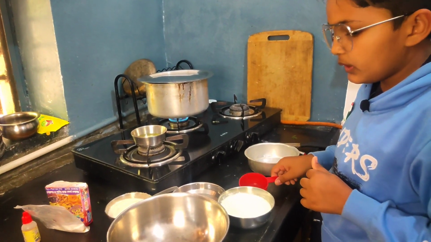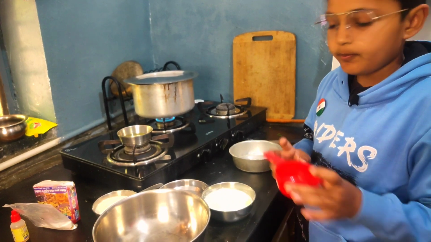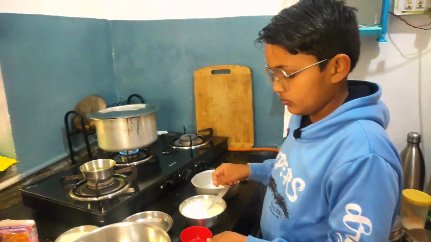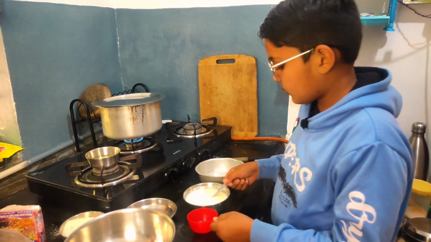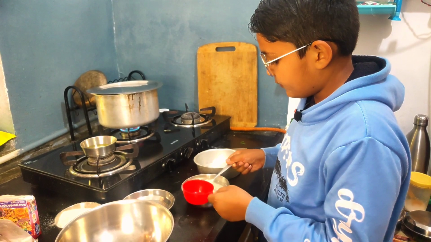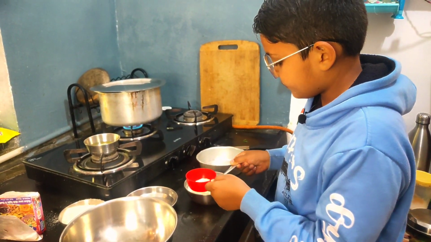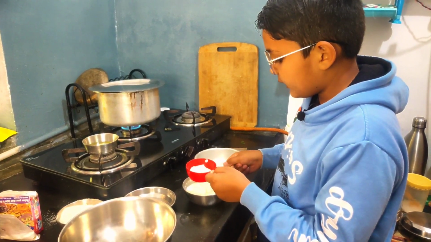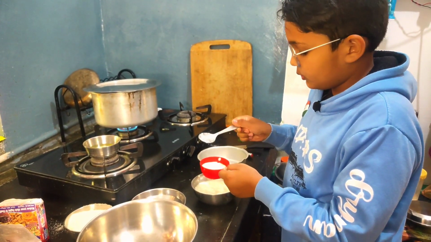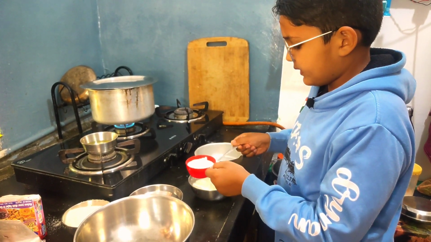The first thing which we are going to use is this measurement cup, half a cup. We are going to use half a cup of this curd. I'm going to fill it up well. We are not going to leave any space.